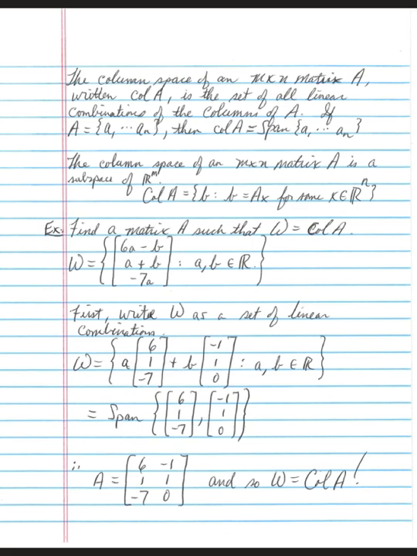Example, find matrix A such that W is the column space of A. W is defined as a vector with real numbers A and B in this format. Okay, so since we have 2 variables A and B, we're going to rewrite it as a set of linear combinations. The variables will be your weights, 6, 1, negative 7, those are the coefficients of A above, plus B coefficients are negative 1, positive 1, and since the third entry has no B, it's 0.